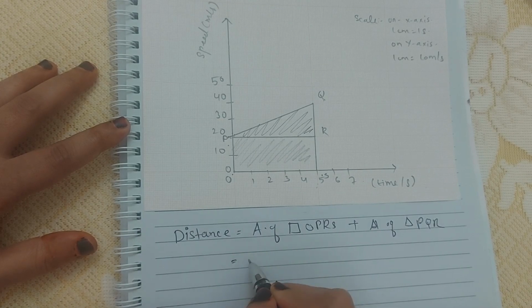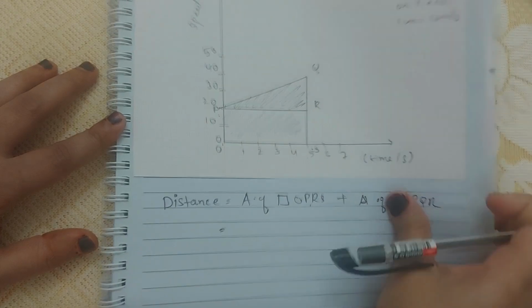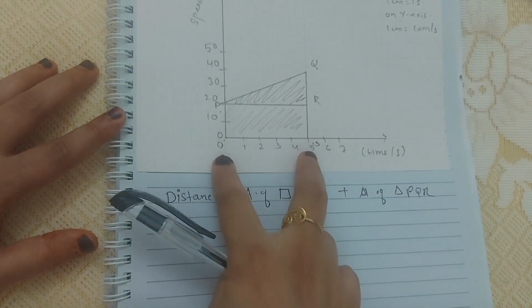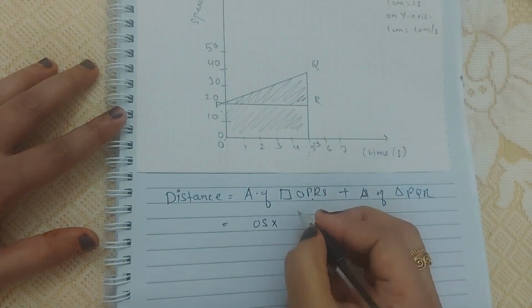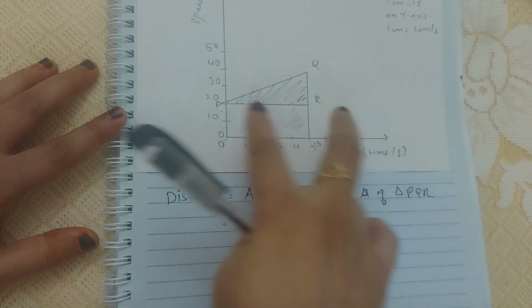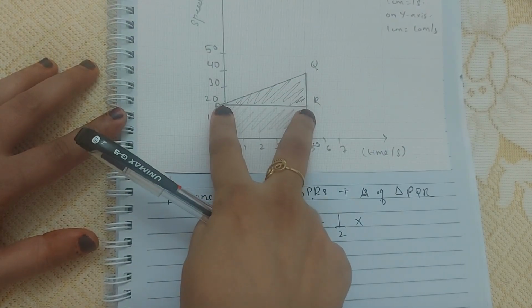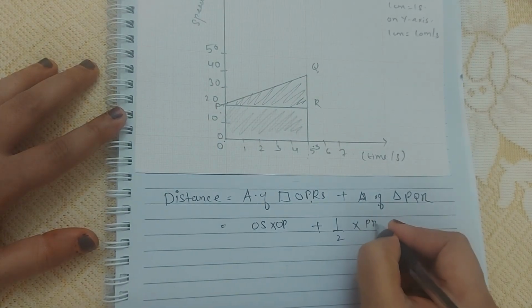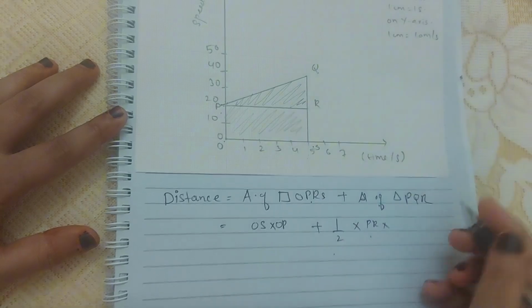Okay. Again, what is the area of the rectangle? Area of rectangle is nothing but length into breadth. What will be the length? Should I take OS? OS into breadth OP, plus the area of the triangle, half into base. What is the base of this triangle? PR. Half into base into height. What is the height of this triangle?